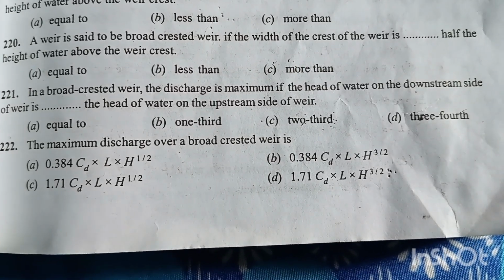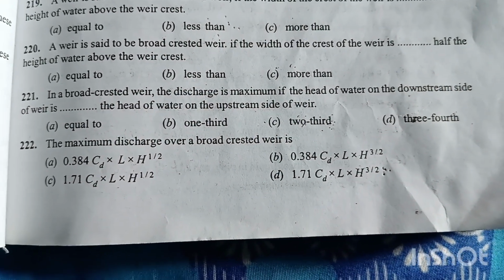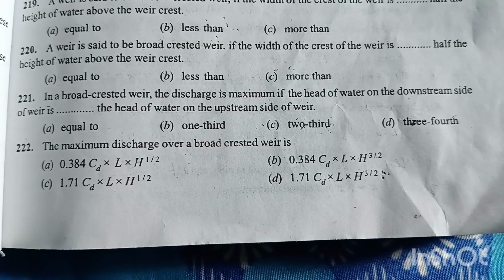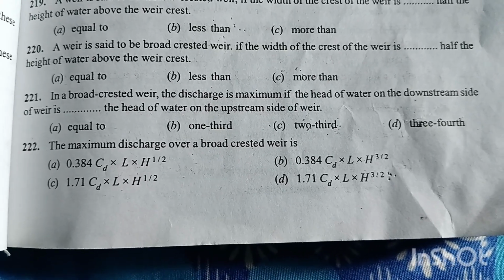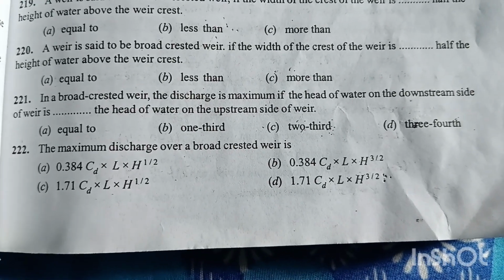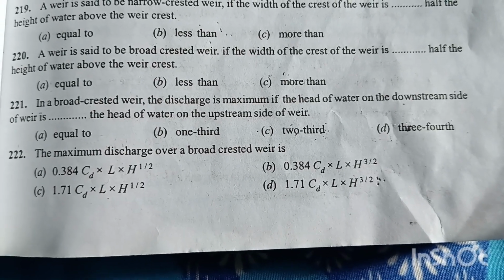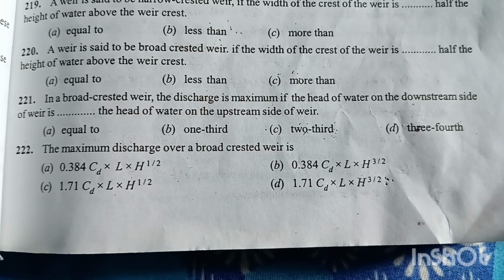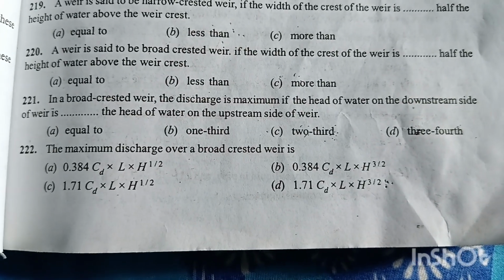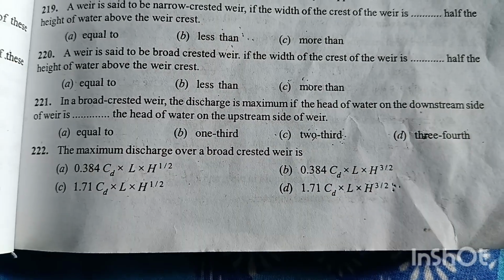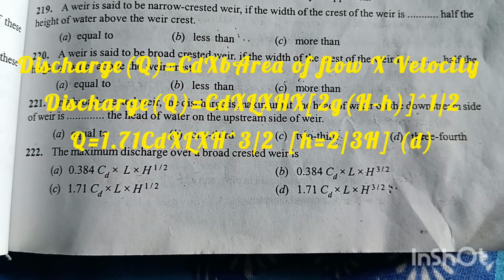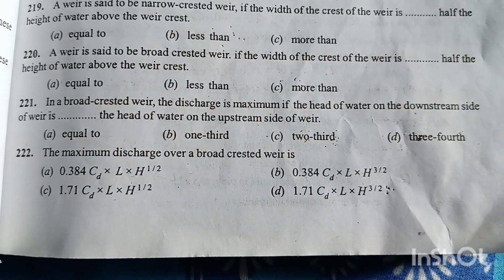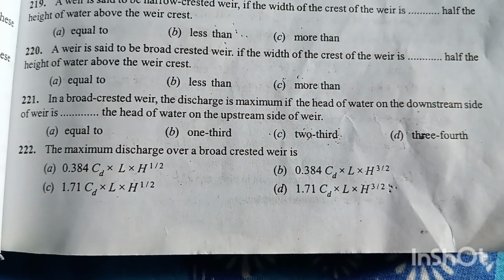Question number 221. In a broad crested weir, the discharge is maximum if the head of water on the downstream side of the weir is 2/3 the head of the water on the upstream side of the weir. Option C is the right answer. Question number 222. The maximum discharge over a broad crested weir is: Option D is the right answer. 1.71 into CD into L into h to the power 3/2.